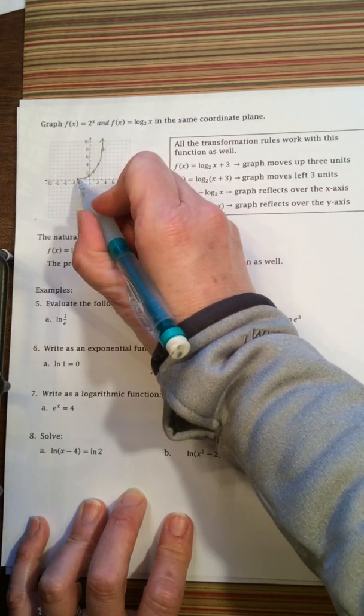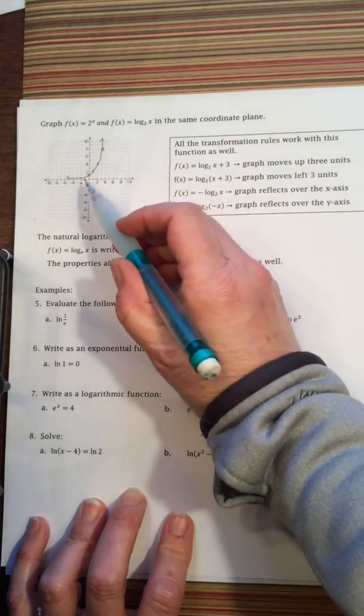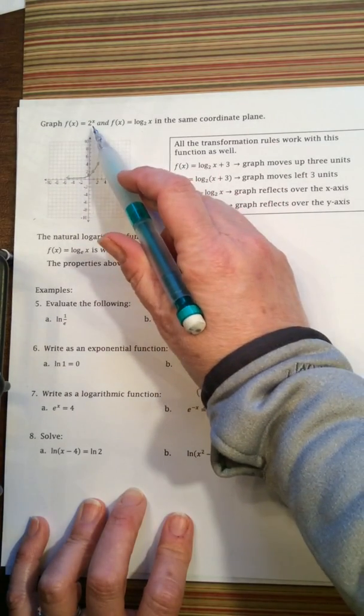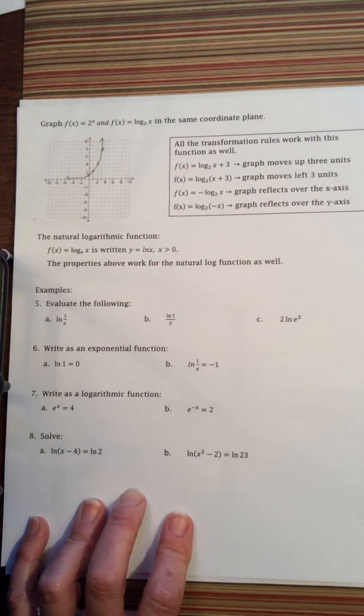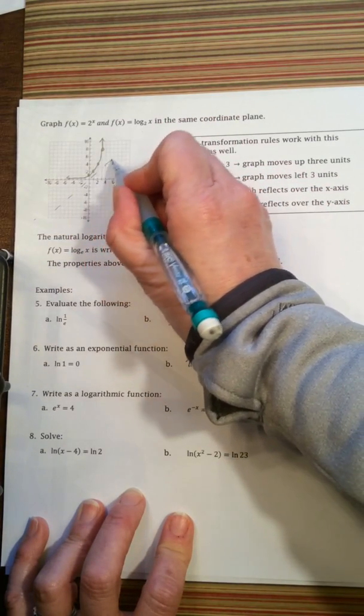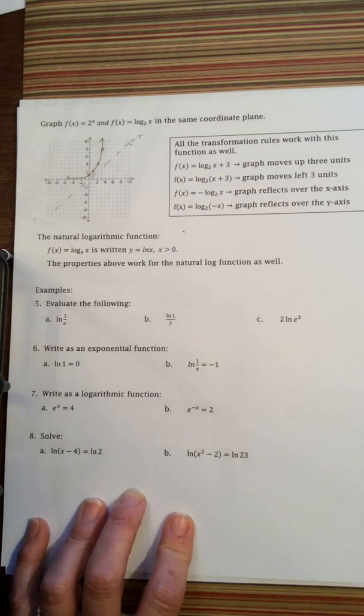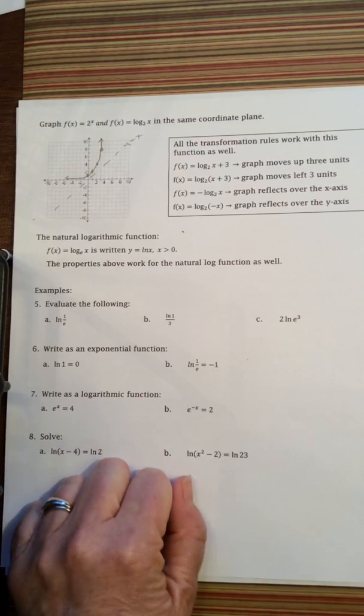And then on the flip side, getting closer and closer to 0, because as we use negative exponents on 2, that becomes closer and closer to 0. And we know that the log function should flip across the line y equals x, since it's the inverse function.